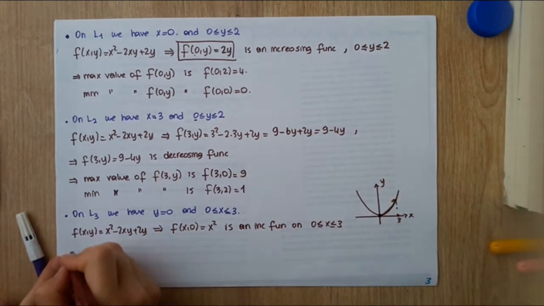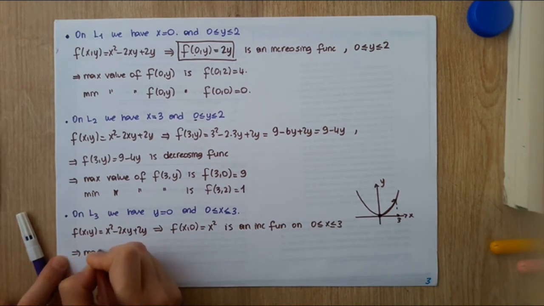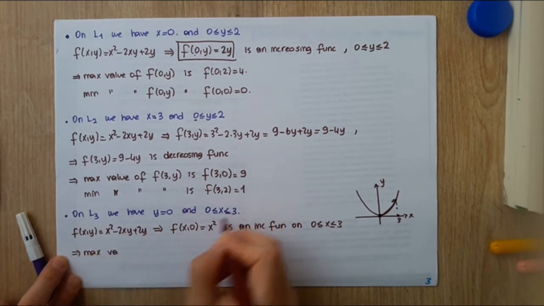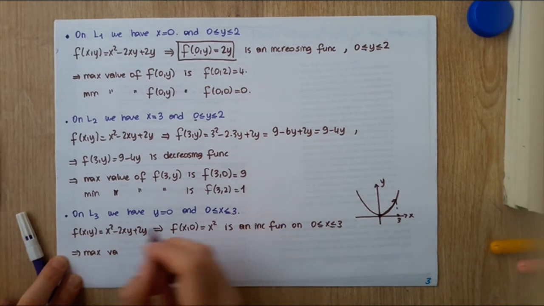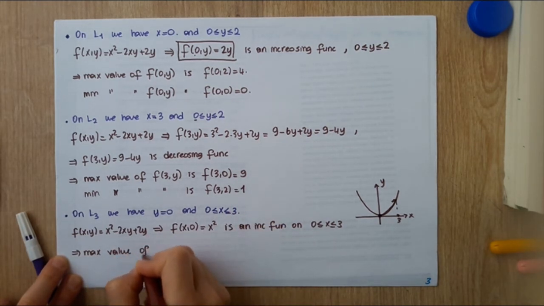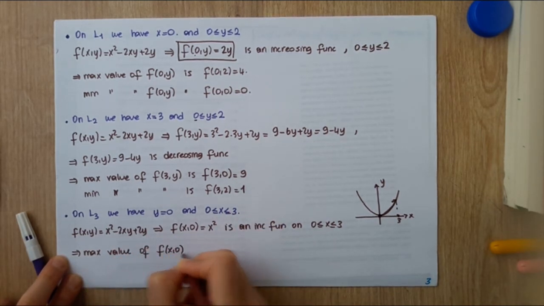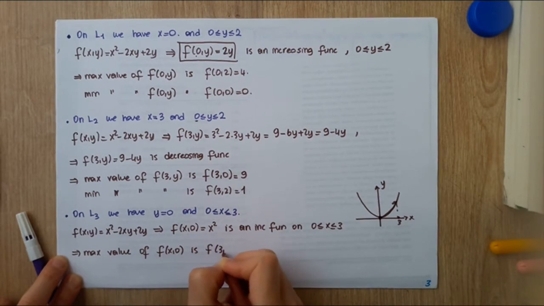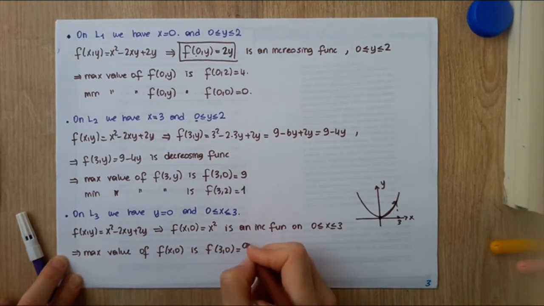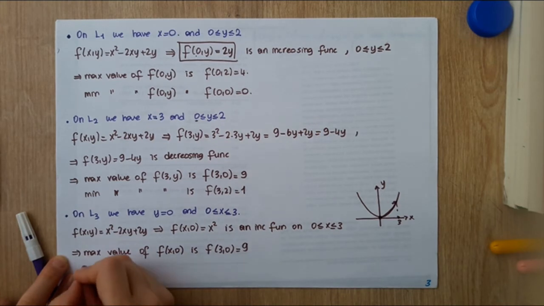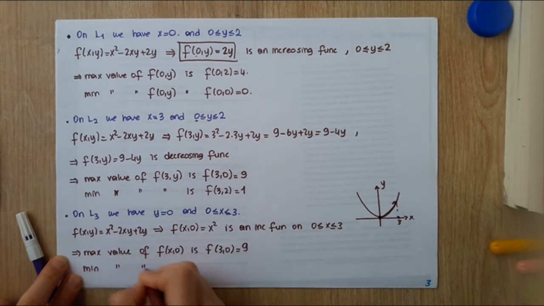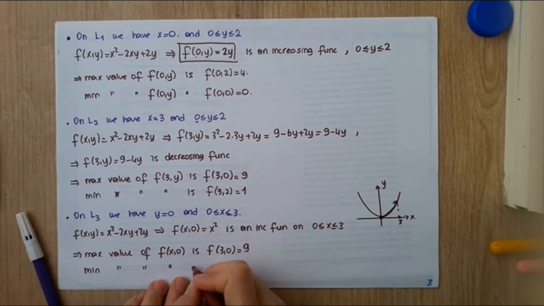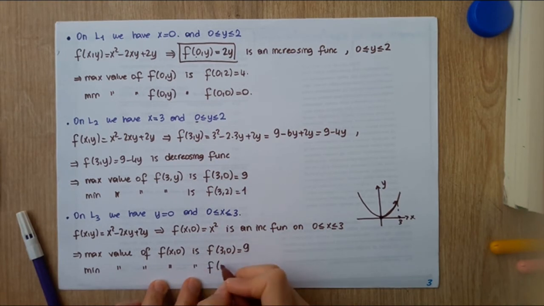So because of that, the maximum value occurs at the largest endpoint, which is f of 3 0, which is 9. Just substitute 3 here. And the minimum value of f of x 0 is f of 0 0, which is 0.